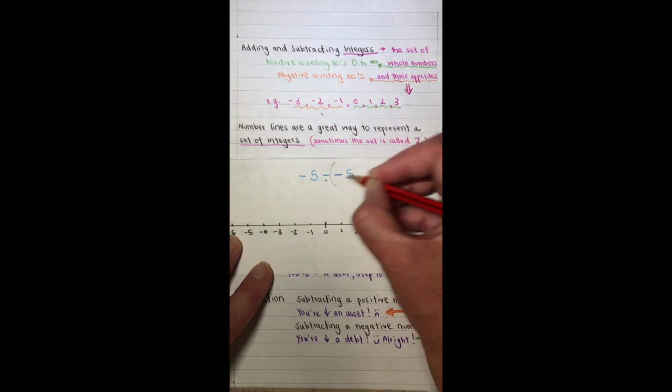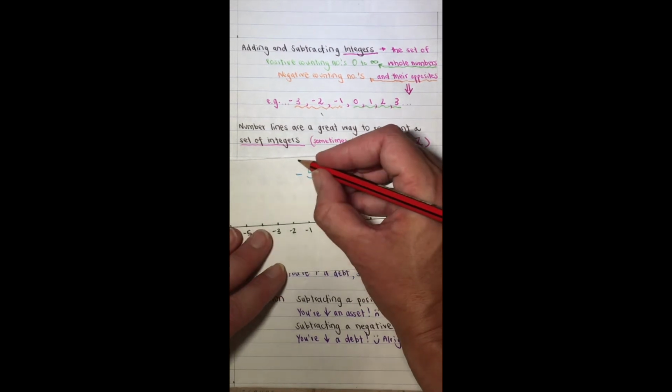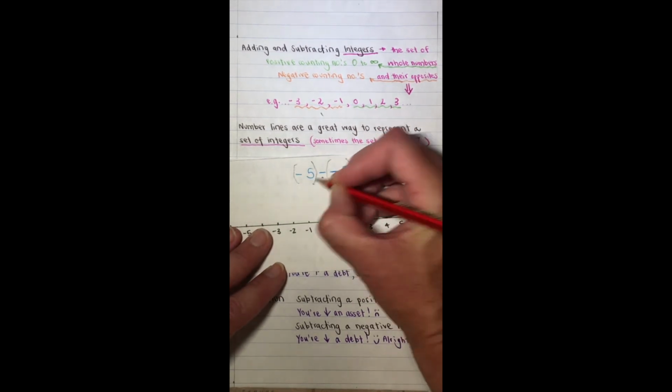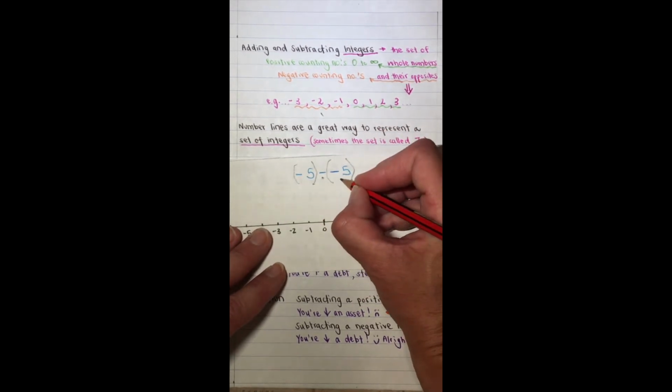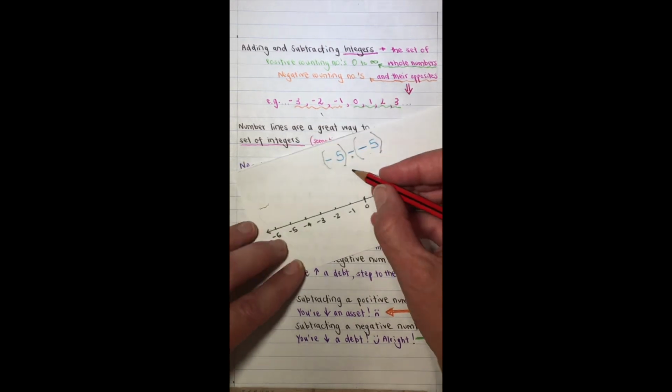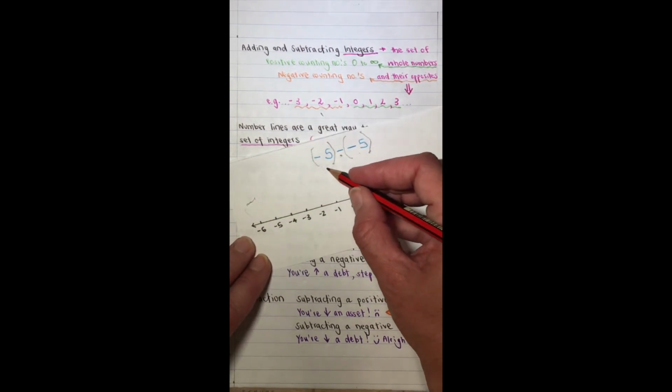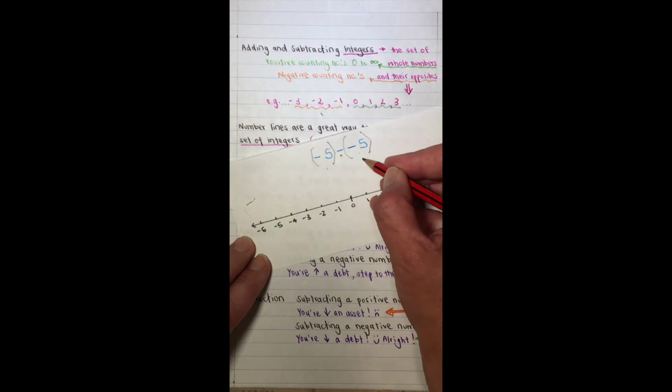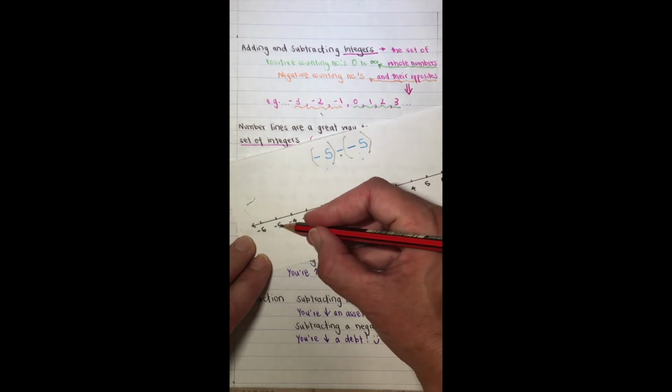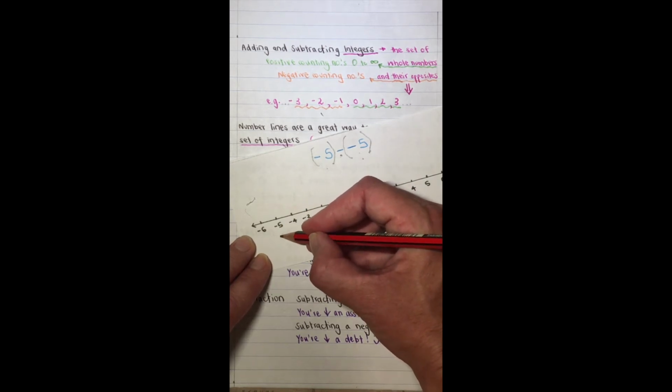So let's have a look here. We'll put brackets around here to clear it up. We've got this number here, -5, and we're taking away -5. Or perhaps we're asking, what's the difference between -5 and -5? If I had -5 and I took -5 away, I'd end up with 0.